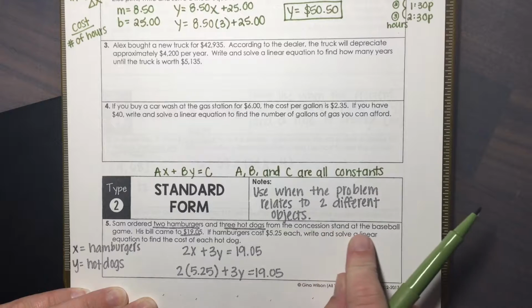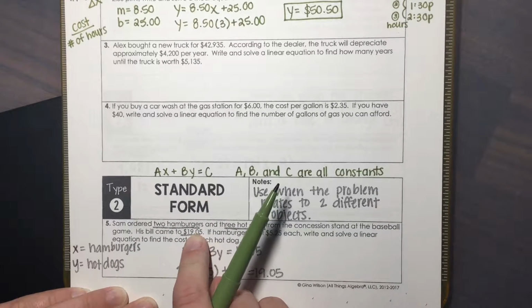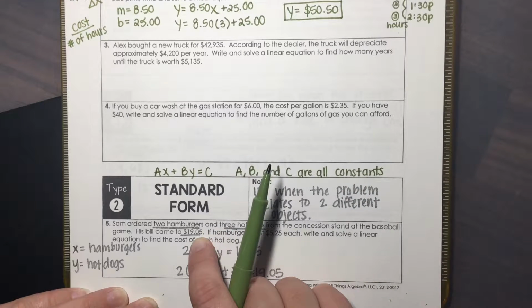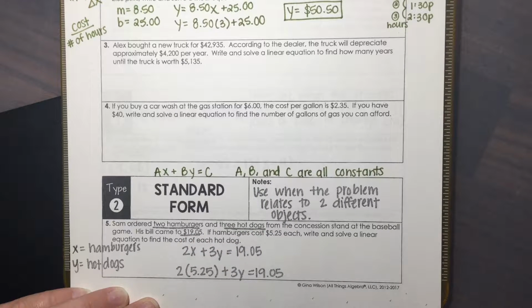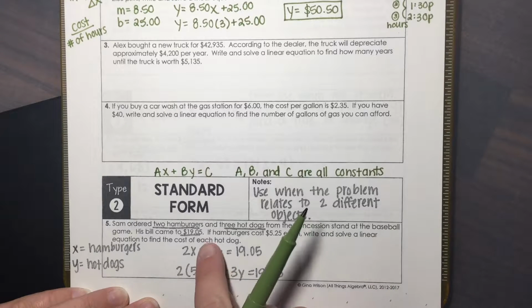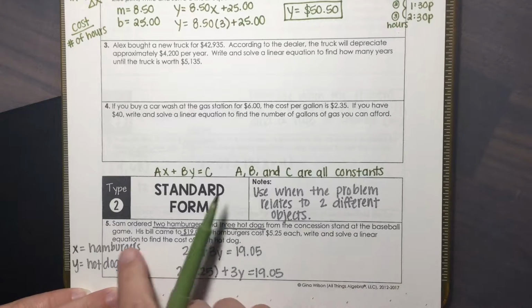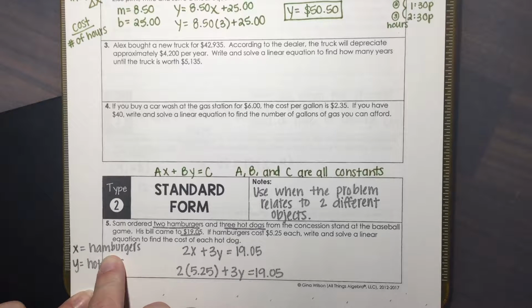Then it says from the concession stand at the baseball game, his bill came to $19.05. Once again, that's a constant. They're not going to tell him 10 minutes later that his bill's actually $21.50. No, his bill is $19.05. That's a constant. It says if hamburgers cost $5.25 each, write and solve a linear equation to find the cost of each hot dog.